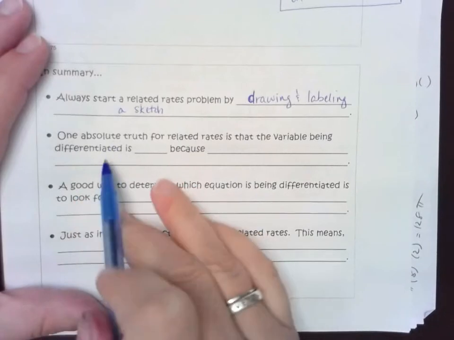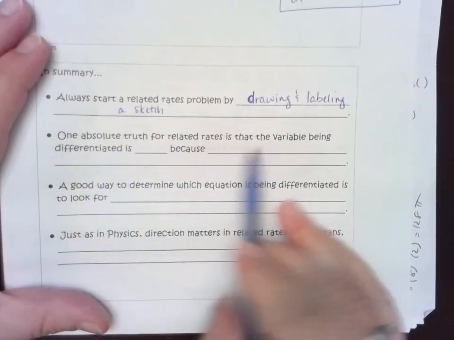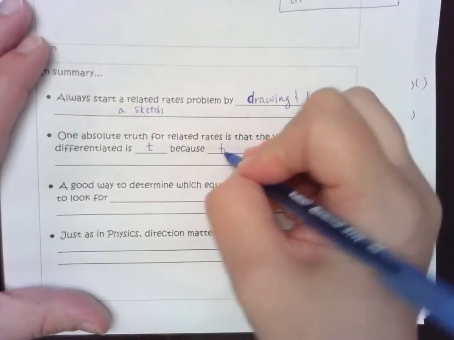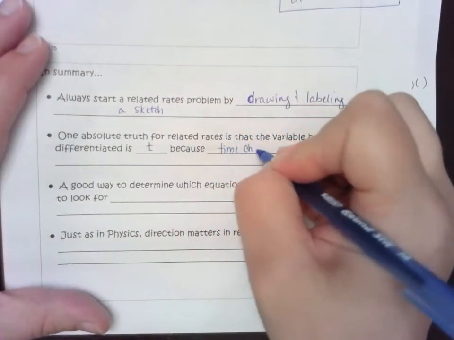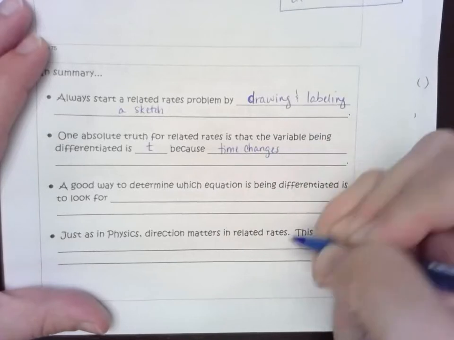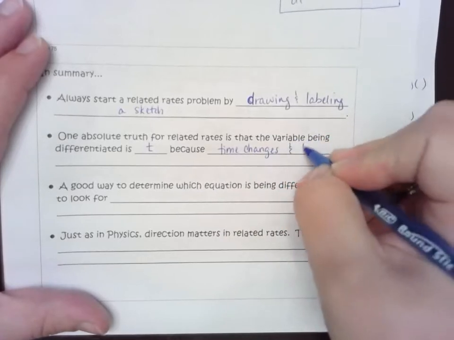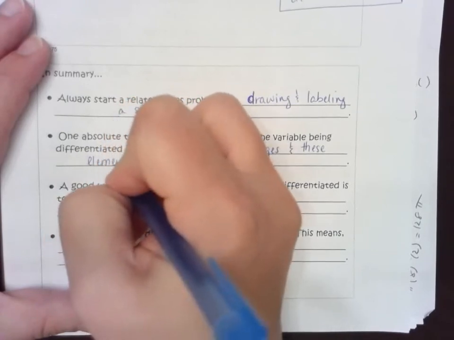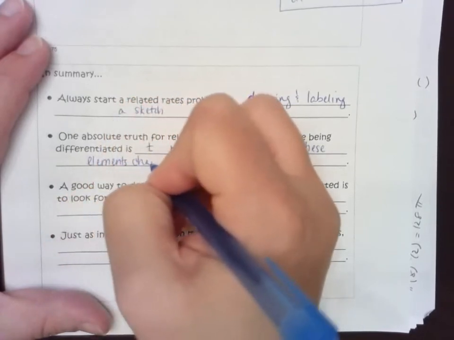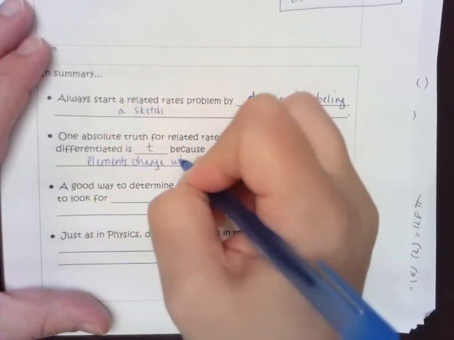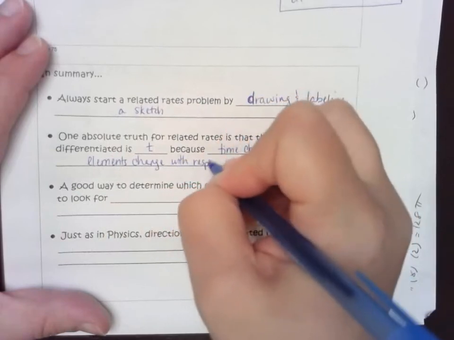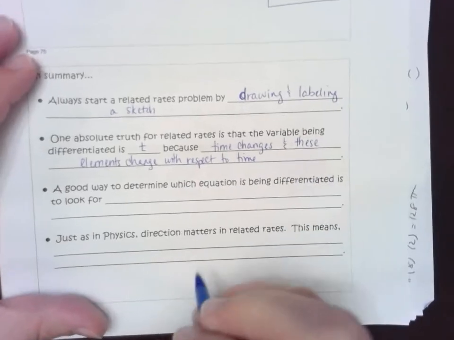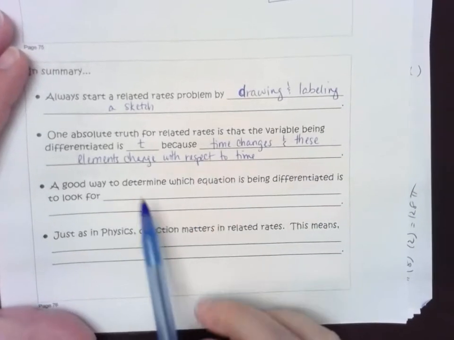One absolute truth for related rates is that our variable is t because time changes. And I'll even go further and say these elements change with respect to time. My son's starting to wake up, so I gotta wrap this up.